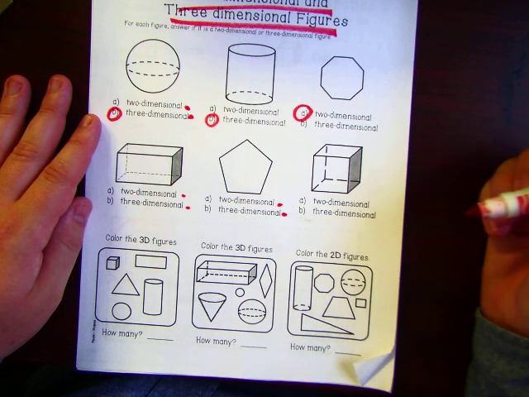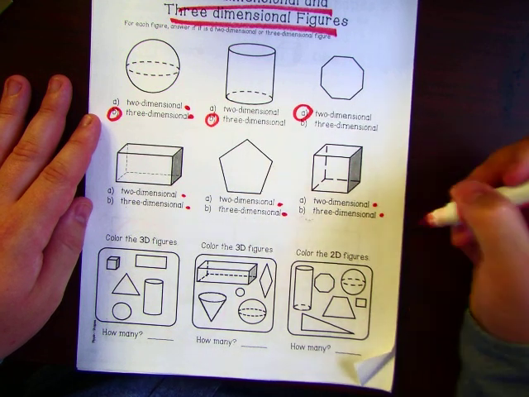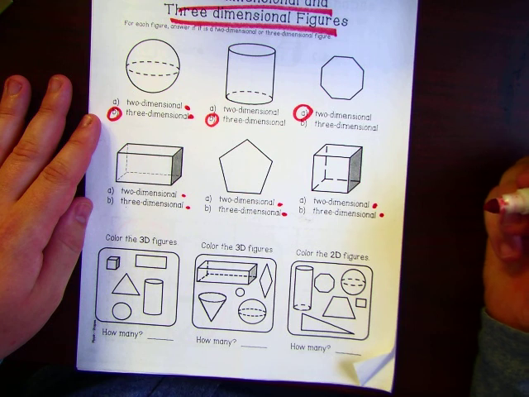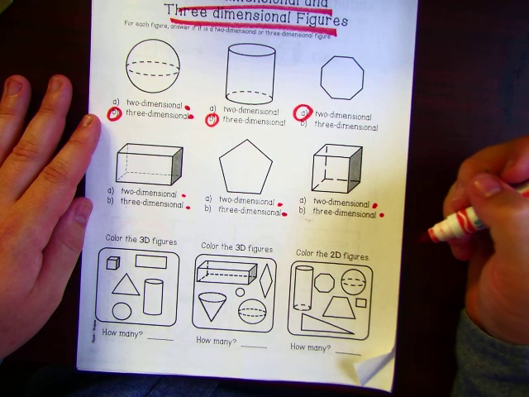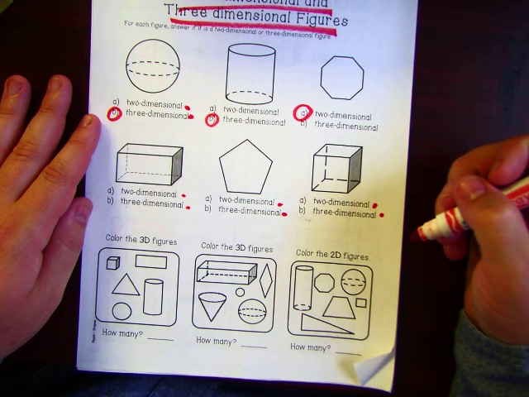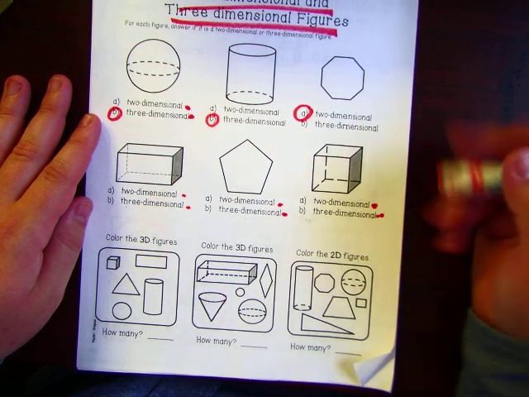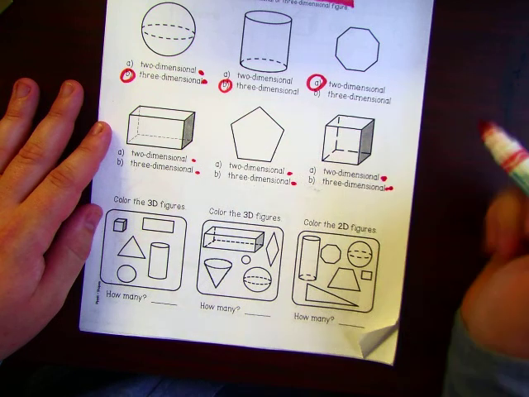What about this cube? Is it 2D or 3D? Two-dimensional or three-dimensional? Does it lay flat on a table? Can you hold it in your hand? Two-dimensional is flat, three-dimensional is not. You can hold it in your hand. Okay, how about this one?